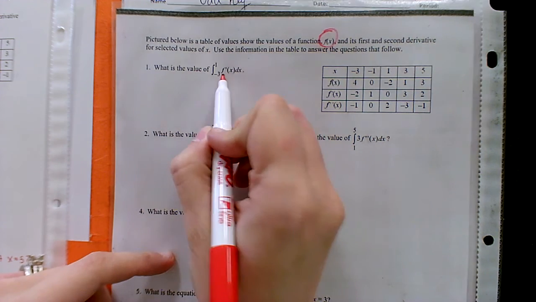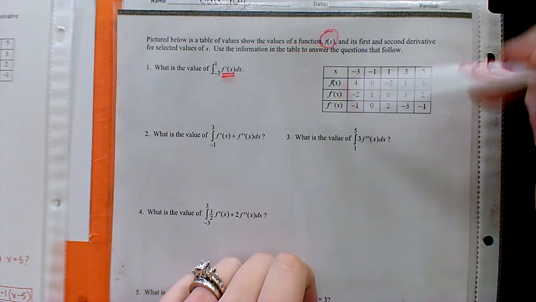So graphically, we're trying to figure out what is the area under the first derivative graph from -3 to 1. But we don't have the graph available to us to estimate what it might be. So we might have to use some table values here to help us out. So this is where the fundamental theorem of calculus is going to help us.